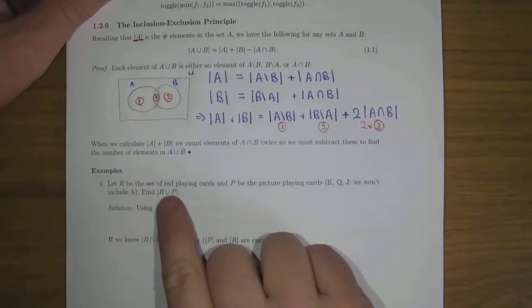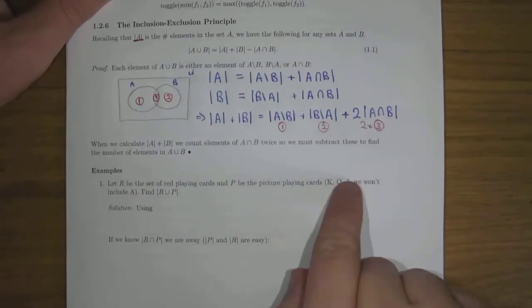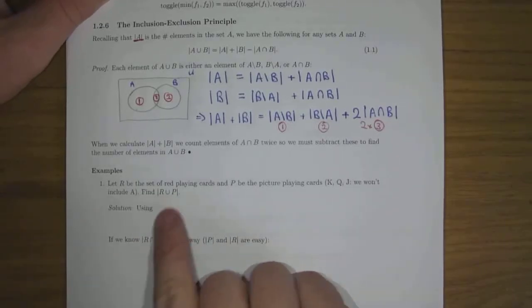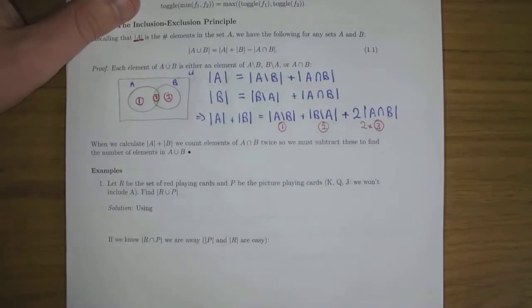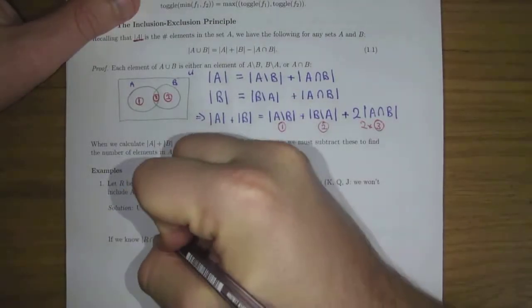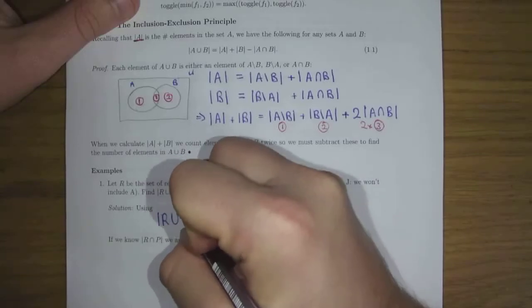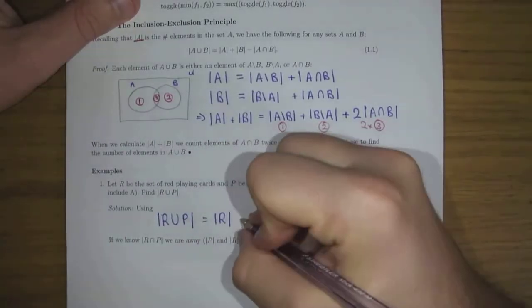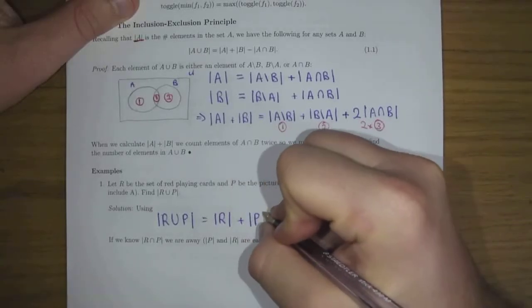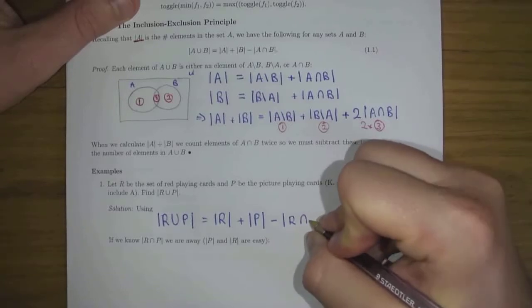Okay, so let R be the set of red playing cards and P be the picture cards, King, Queen, Jack. Find the number of elements in R union P. So I'm going to write down that formula above, the inclusion-exclusion principle formula. So the number of elements in R union P is equal to the number of elements in R plus the number of elements in P minus the number of elements in their intersection.